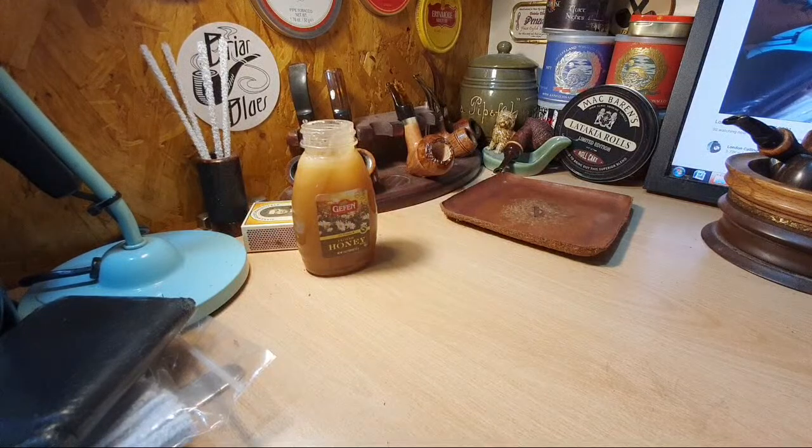I'm pretty sure that Luxury Twist Flake has got some flavouring in there.